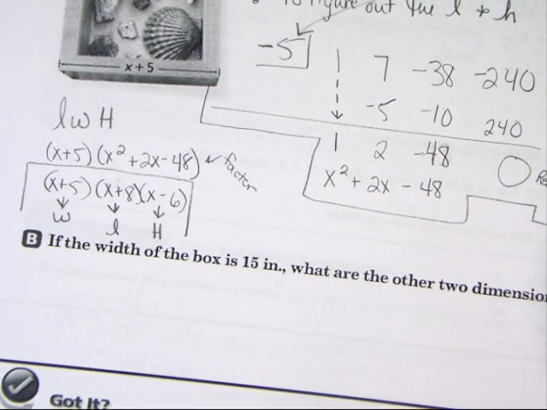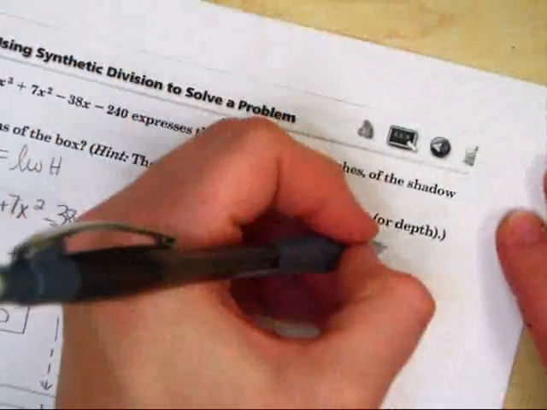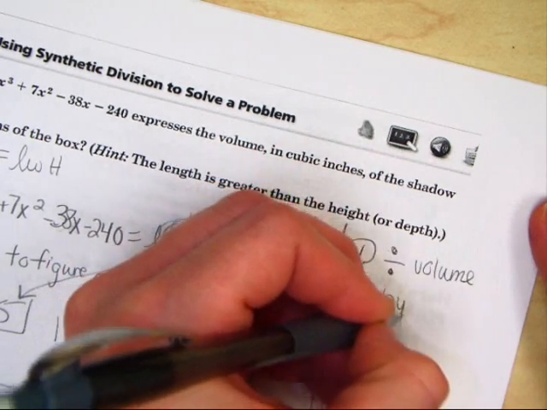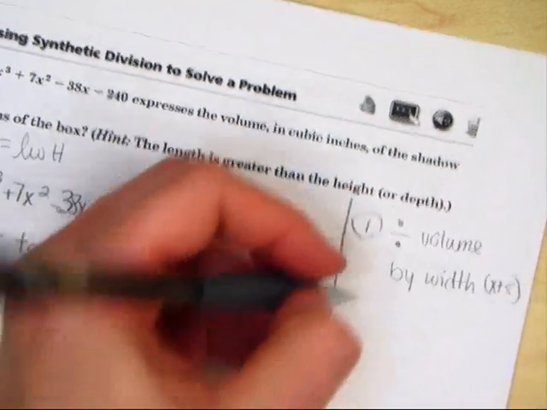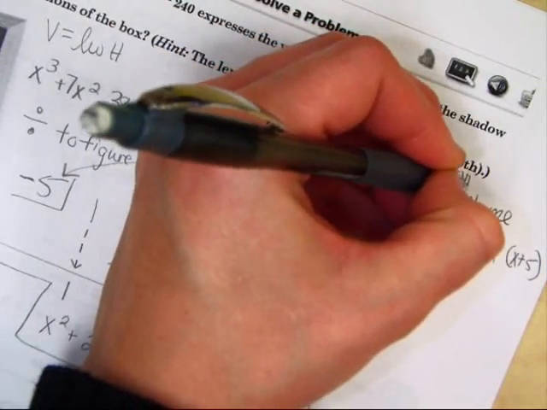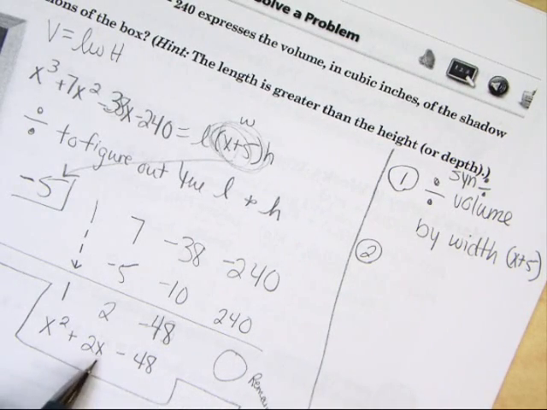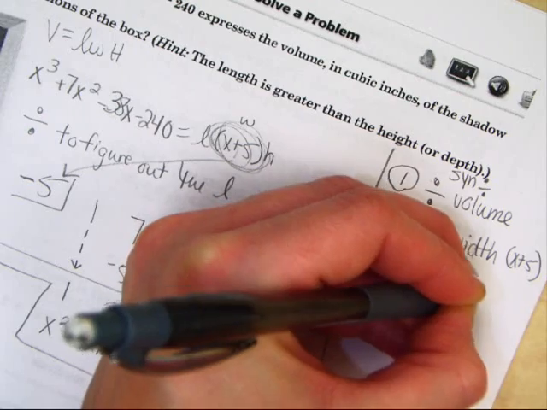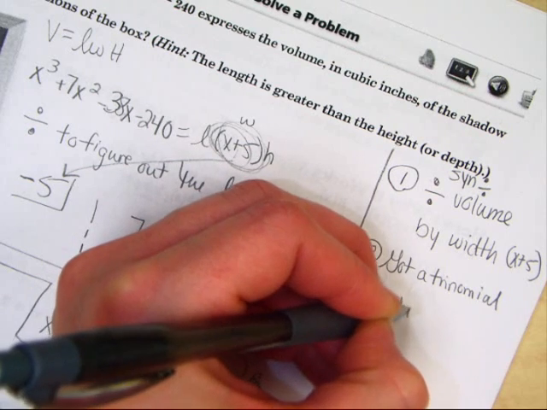So if you're a person who likes to write down steps, here's what we did. Step number 1. We divided the volume by the width, and the width was x plus 5. Step 2. After we divided and used synthetic division up here and found out what our trinomial was, I'll say we got a trinomial. After we got our trinomial, step 3, we factored our trinomial.